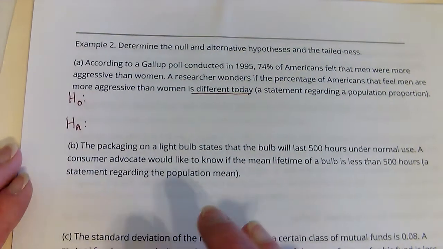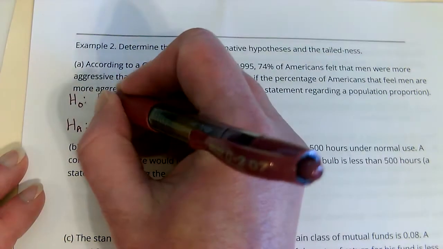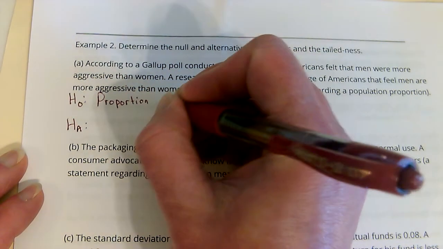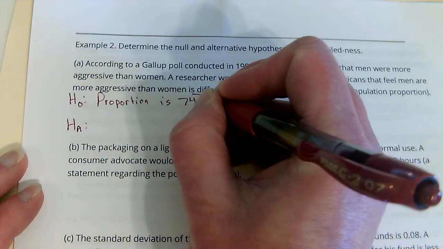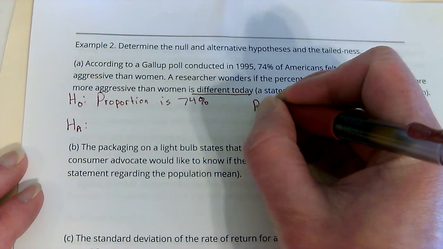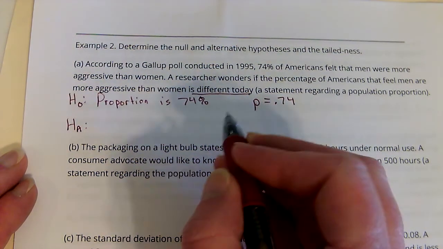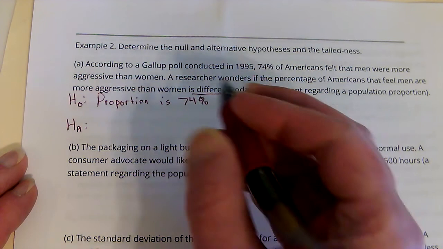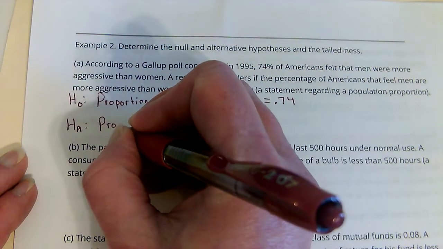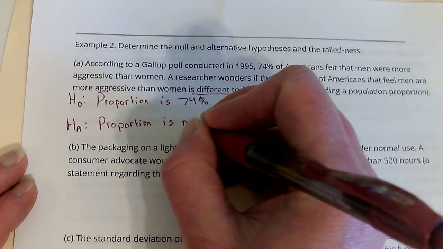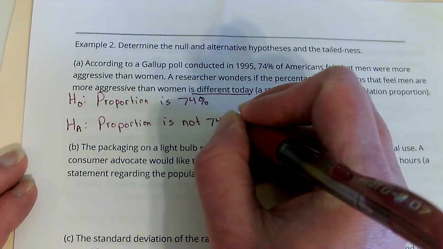So the null is that it hasn't changed. So that the proportion is still 74%. In other words, p is 0.74. What we're testing is that it's different, that the proportion is not 74%.